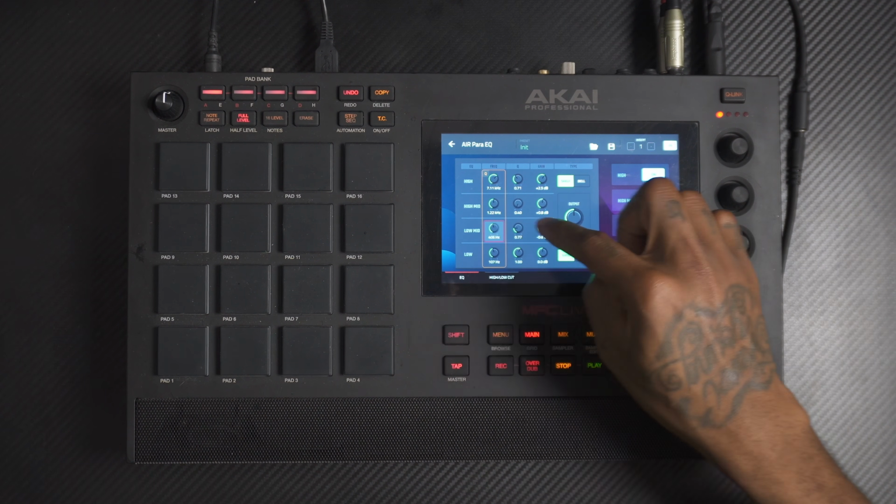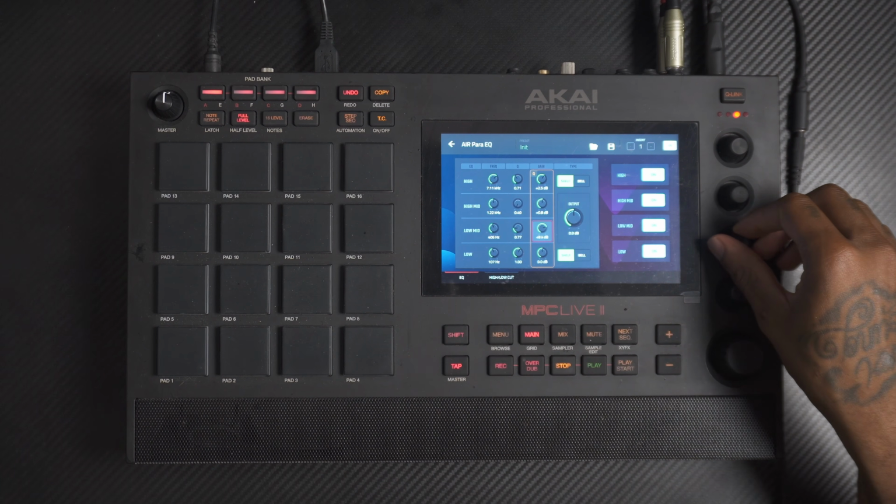Who wanna smoke? Now, the best way to hear this is actually to turn this all the way up.